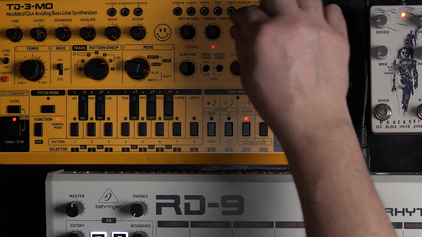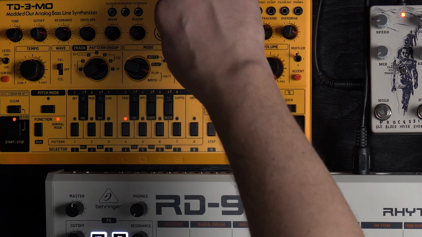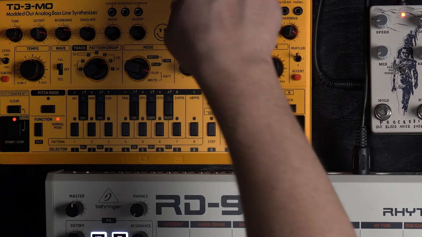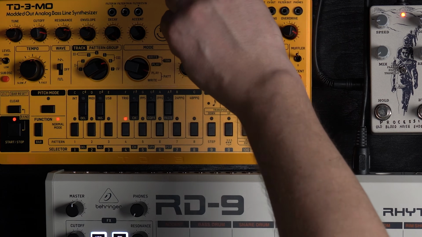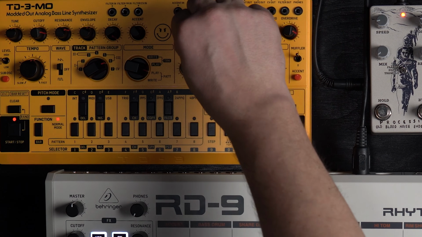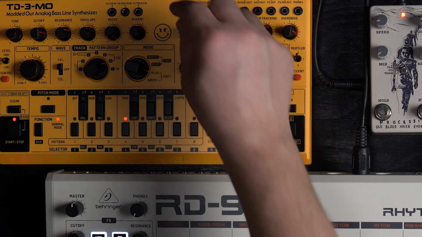Sweep speed. I would not use the soft attack in this case because it's okay if the attack is slow, I mean fast, and the sequence is punchy.